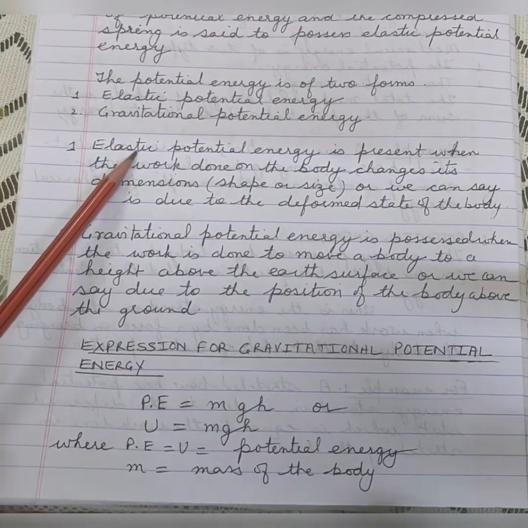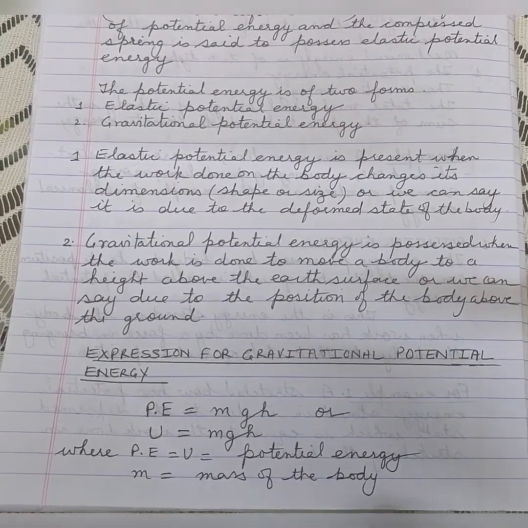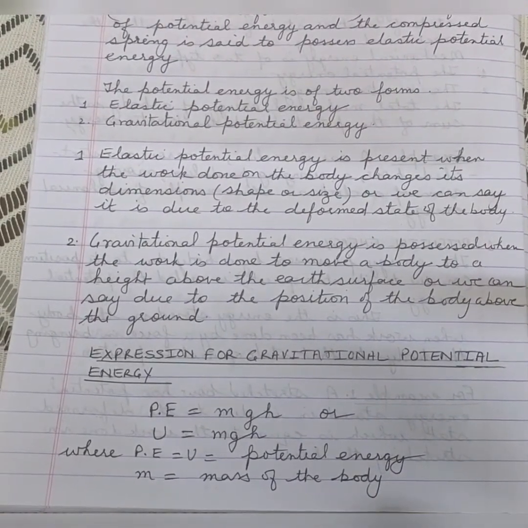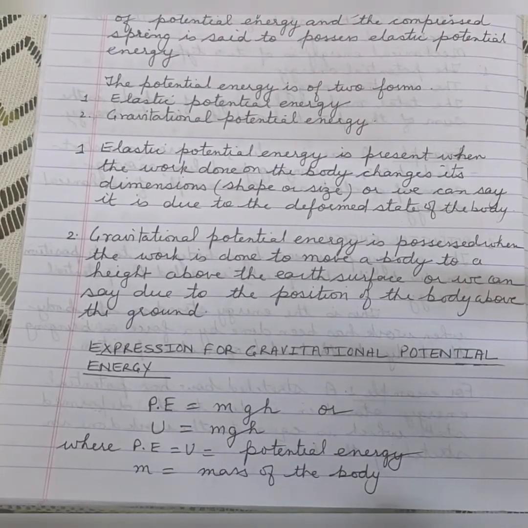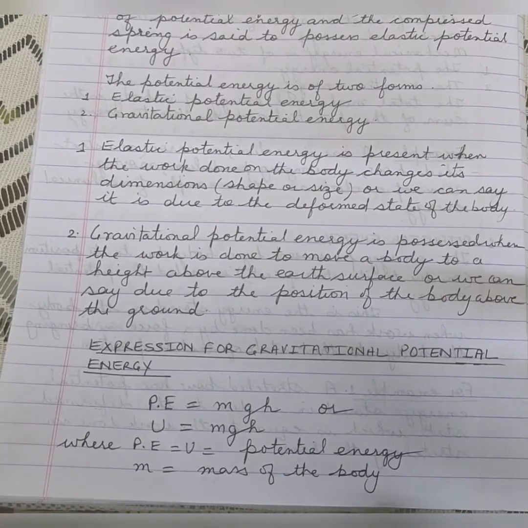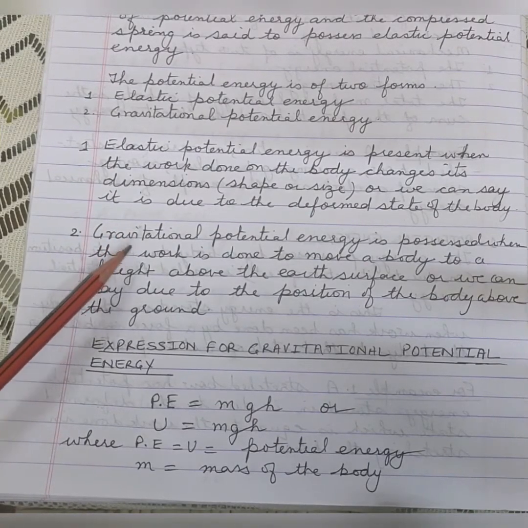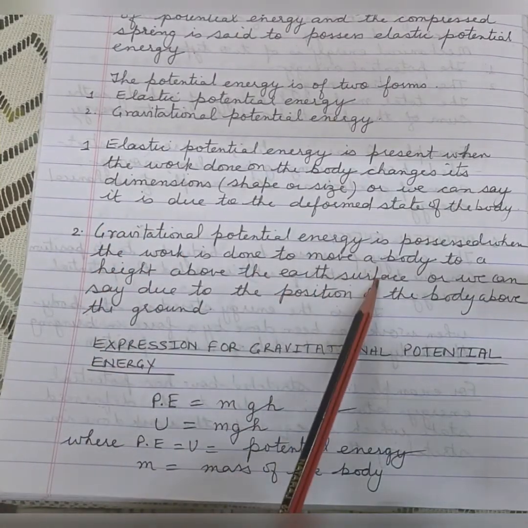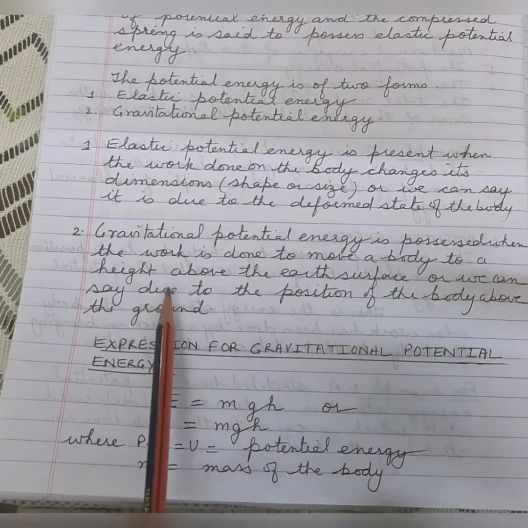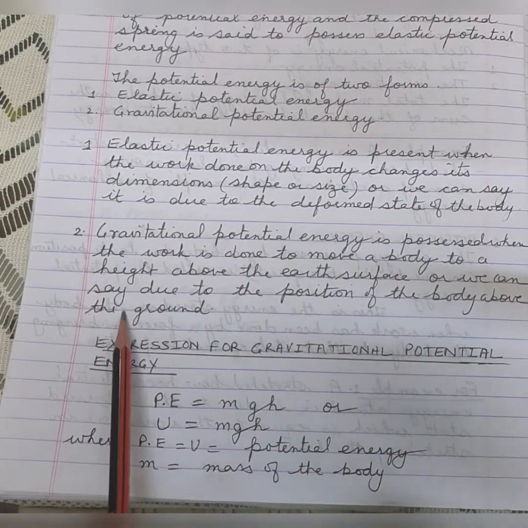Elastic potential energy is present when the work done on the body changes its dimensions, or we can say it is due to the deformed state of the body. Whereas the gravitational potential energy is possessed when the work is done to move a body to a height above the earth's surface, or we can say due to the position of the body above the ground.